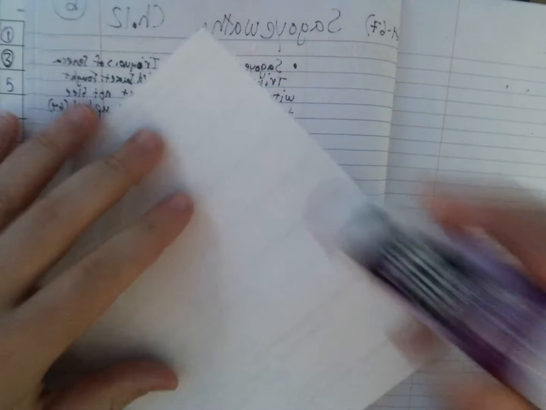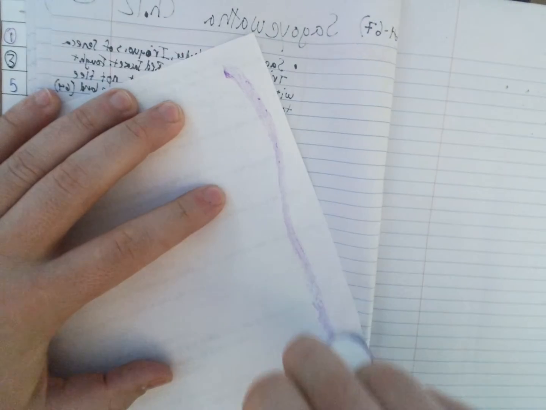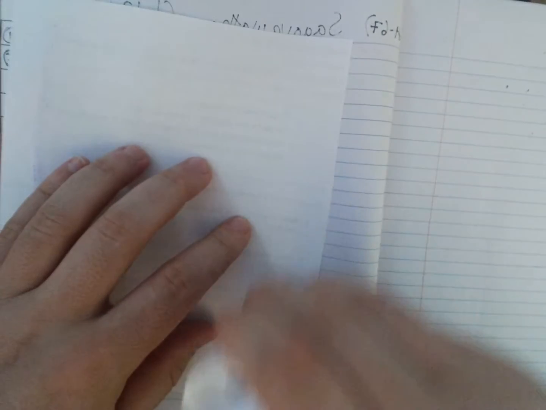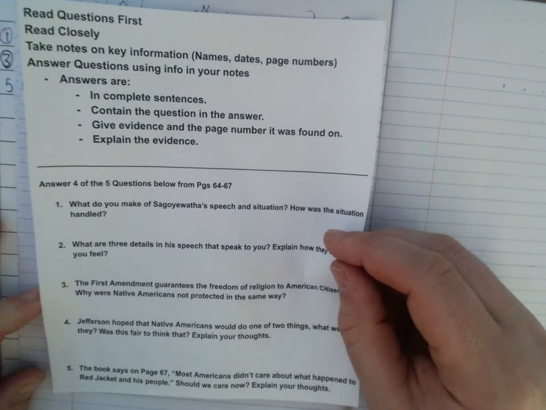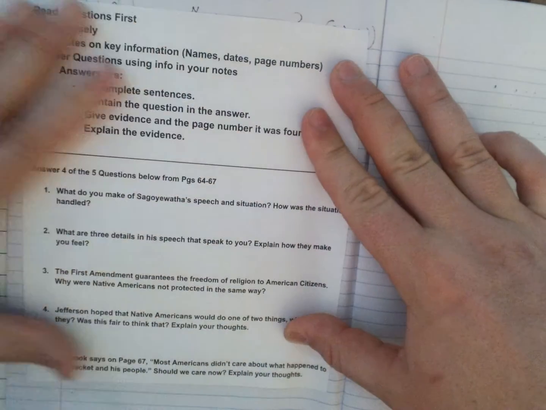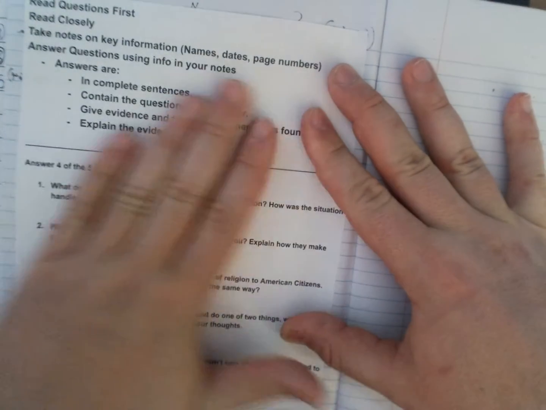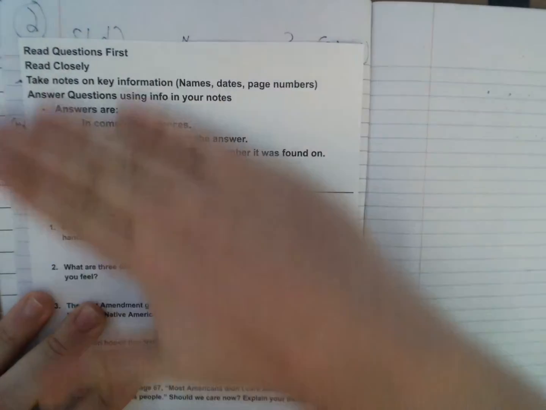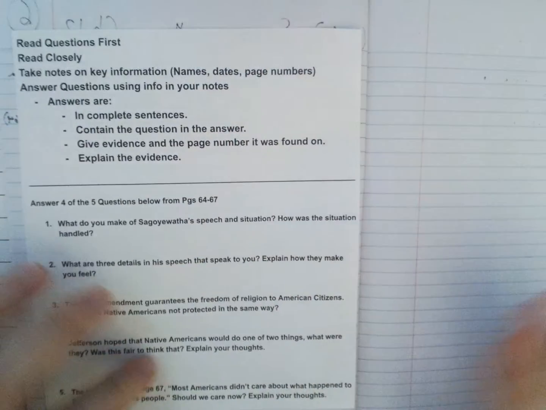I'm going to glue it in. And I'm going to pull that page over to make sure that it's not getting folded up in the margin, that it's clear from that. I press it nice and hard so it doesn't fall out.